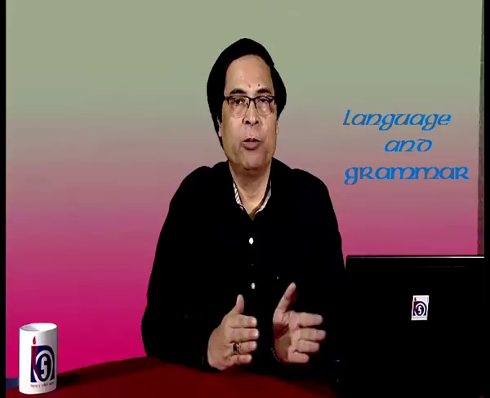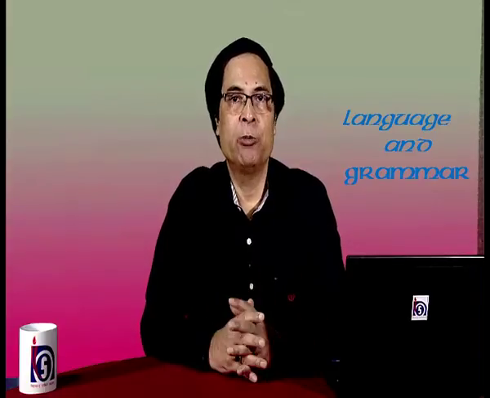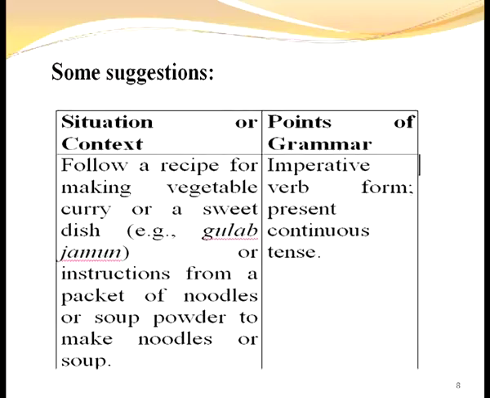So, given whatever I have said earlier, we can give some suggestions on how it can be done. You can select a situation or a context and then relate it to a particular point of grammar. For example, follow a recipe for making vegetable curry or a sweet dish, say gulab jamun. So, instructions from a packet of noodles or soup powder to make noodles or soup, and this will help you teach the imperative verb form in English, present continuous tense, etc.